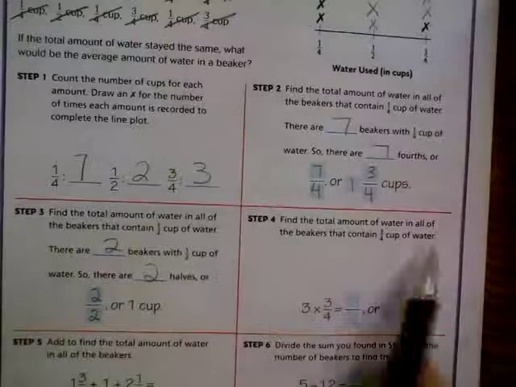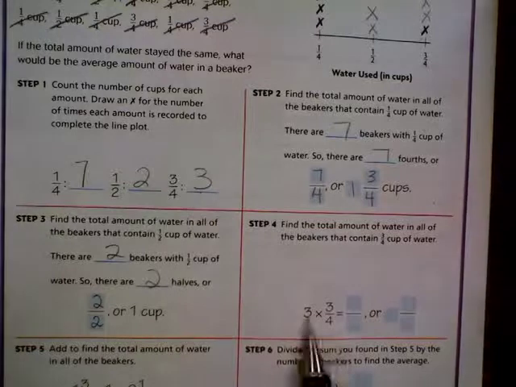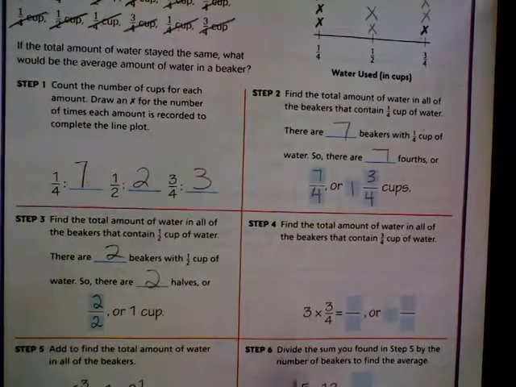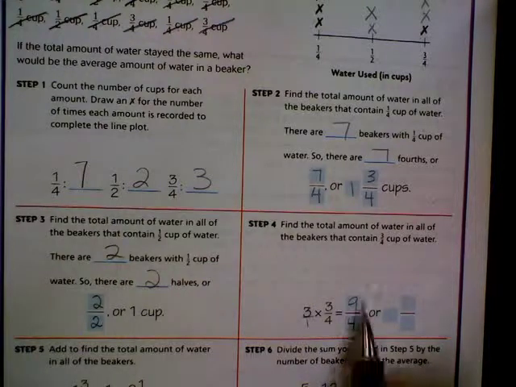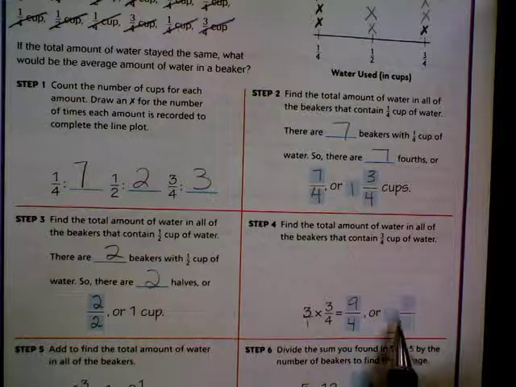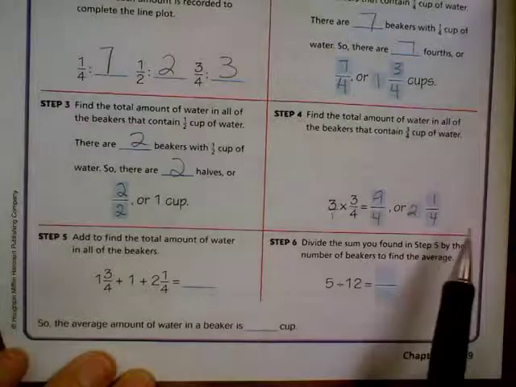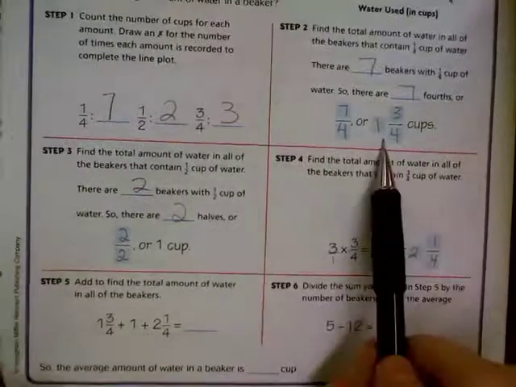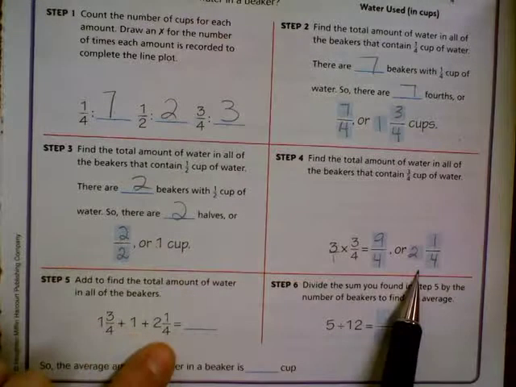We find the total amount of water in all the 3/4 cup beakers. We have 3 beakers of 3/4 cup. We multiply that by the 3/4 in each cup. Again, you can put a 1 under your whole number, multiply numerators, multiply denominators, and then simplify, changing our 9/4 into 2 1/4. Now we have our total amounts. We have our 1 3/4, we have our 1 cup, and we have our 2 1/4.